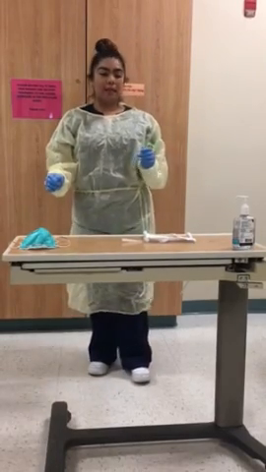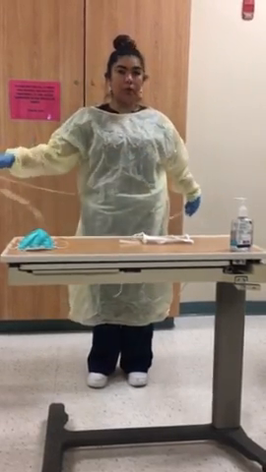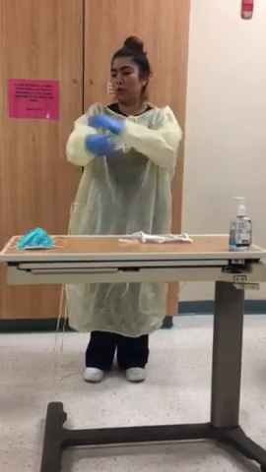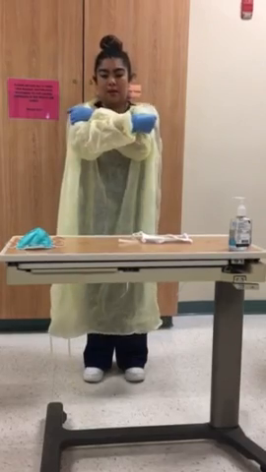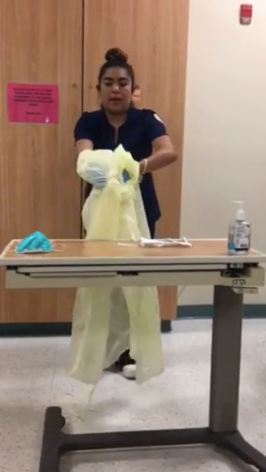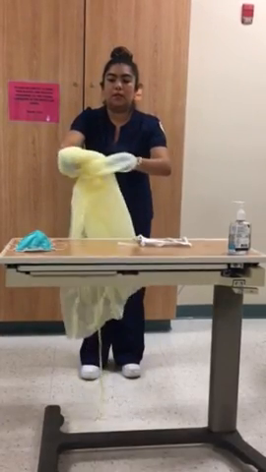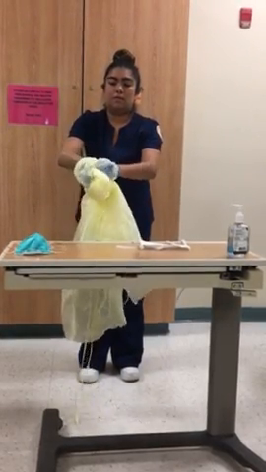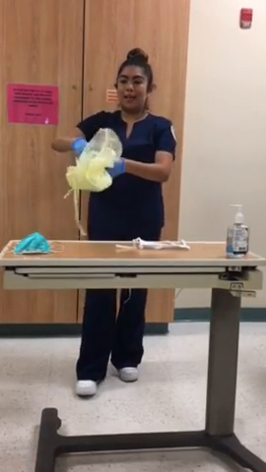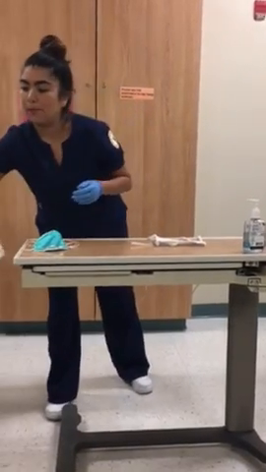Okay, and then we're going to remove the gown, and when you're removing the gown, you want to remove it away from you. So I'm just going to go ahead and remove it away from me. You want to roll this into a ball, just like this, and you also place this in a biohazard container.